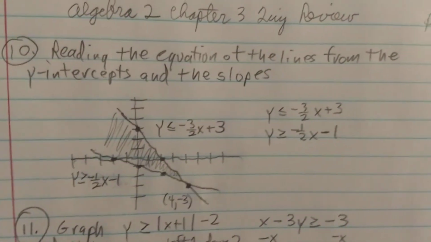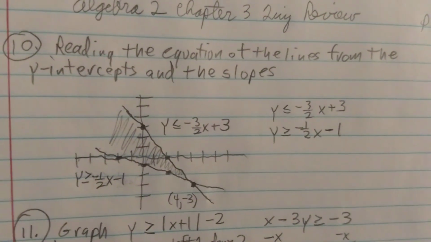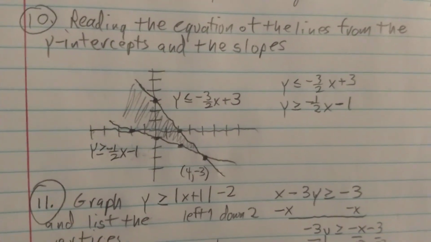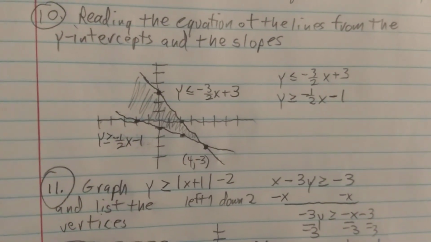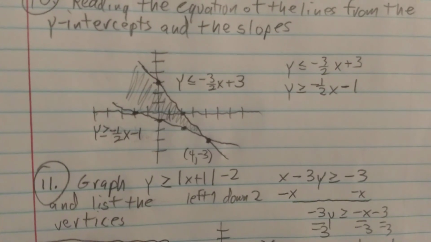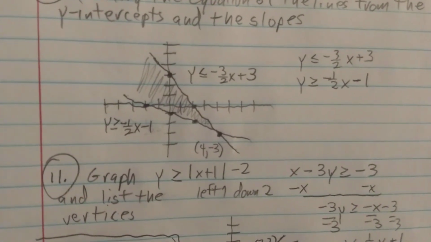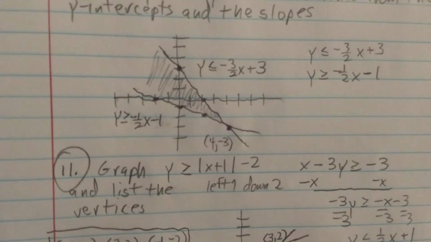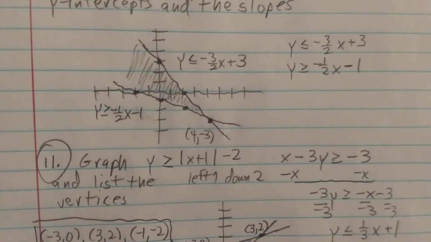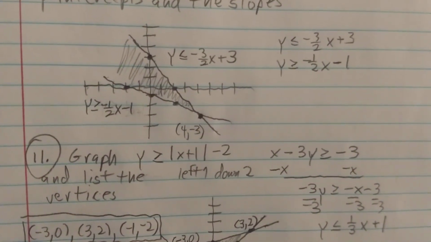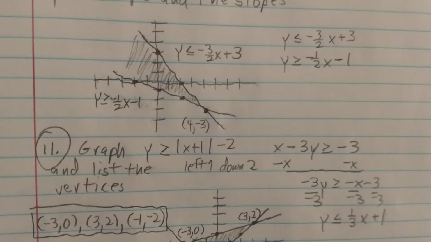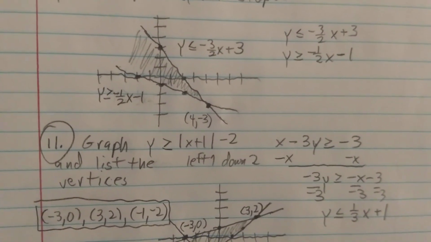Then on problem 10, reading the equations of the lines from the y-intercepts and the slopes, the top line has a y-intercept of 3 and a slope of down 3, right 2. It's shaded below that, so that line is y less than or equal to negative 3/2 x plus 3.